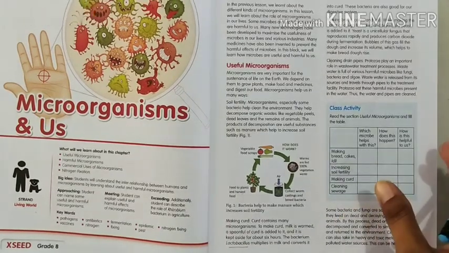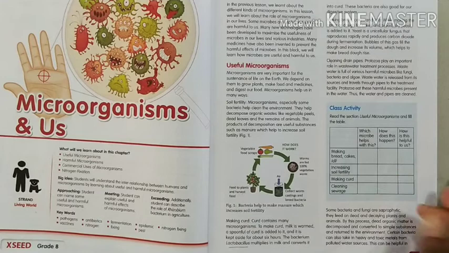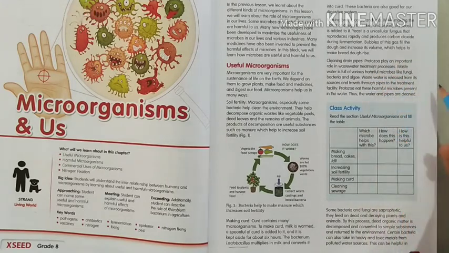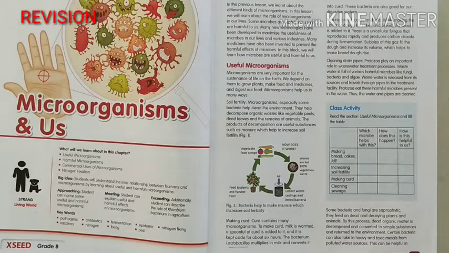While making the batter or dough for cakes and breads, dry yeast is added to it, and yeast, as you all know, is a unicellular fungus that reproduces rapidly and produces carbon dioxide during fermentation. And the next one is clearing drain pipes. So microorganisms also help to clean the drain pipes. Understand? Some bacteria and fungi are saprophytic. They feed on dead and decaying plants and animals. So by this process, dead organic matter is decomposed and converted to simpler substances and returned to the environment. So ये क्या होता है, जितने भी हैवी और टॉक्सिक मेटल्स होते हैं जो वाटर को पॉल्यूट करते हैं वो उसको प्रिवेंट करते हैं. So this is about the useful microorganisms.